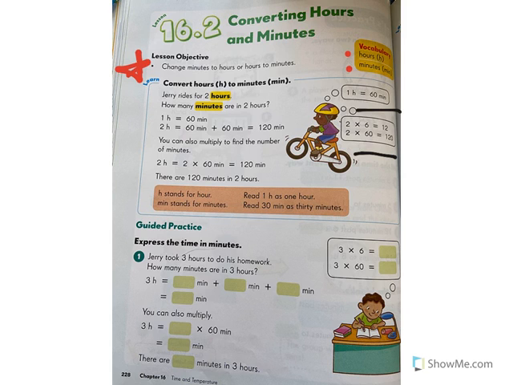So now we're going to look down at the guided practice. This is some of the work that we're going to do together before you have some practice to do on your own. So these directions tell us to express the time in minutes. Okay? Jerry took 3 hours to do his homework. How many minutes are in 3 hours?